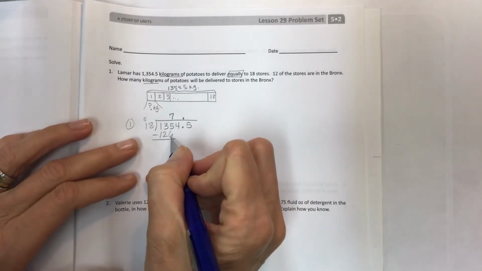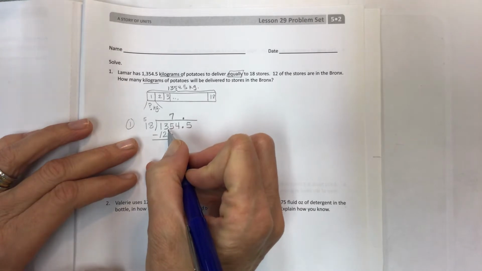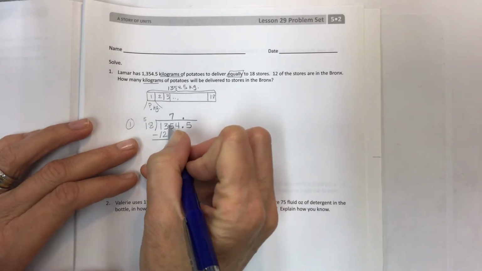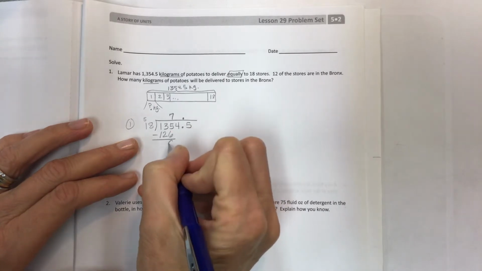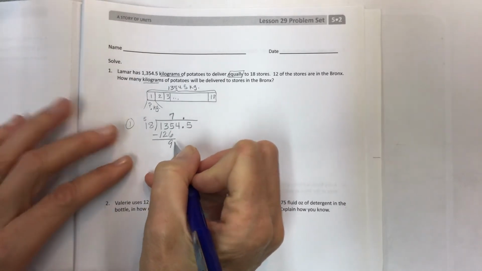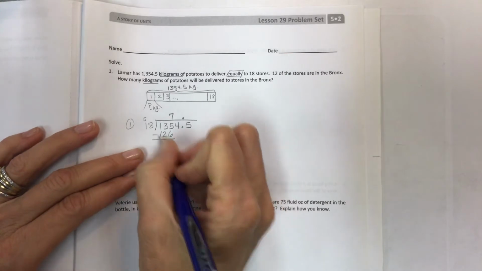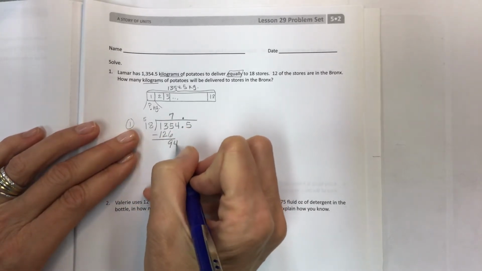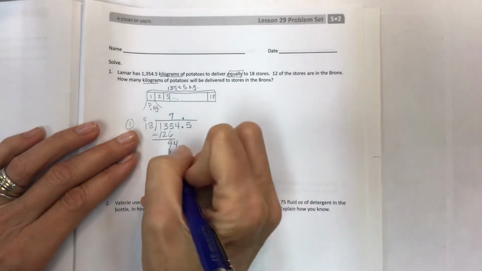Find the difference between 126 and 135. You can use the standard algorithm or you can think about 26 to 36 would be 10, but this is actually a difference of 9, 1 less. Bring down the 4 because, of course, when you do your quick compare, 9 is less than 18. Do your next step, bring down the 4.